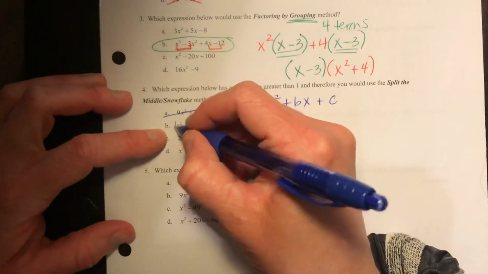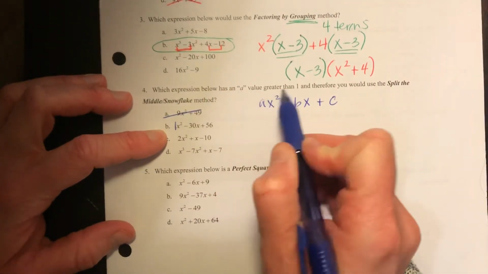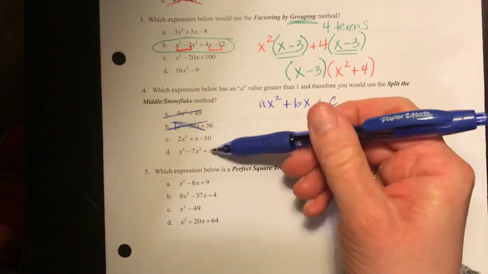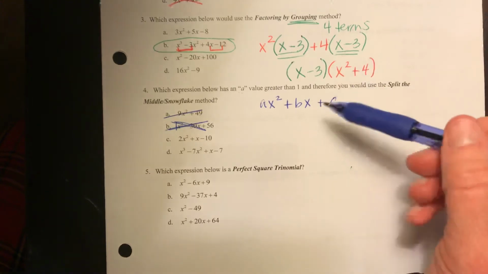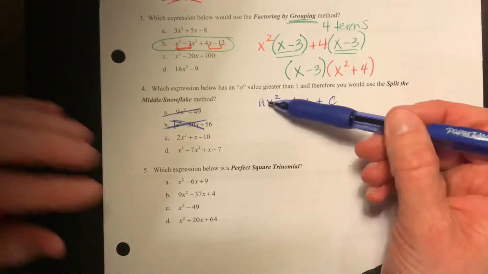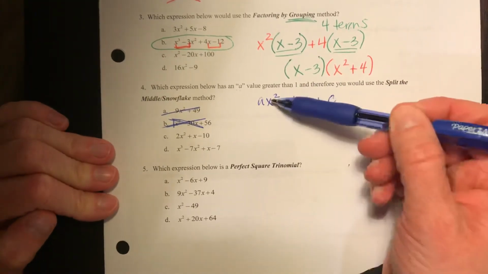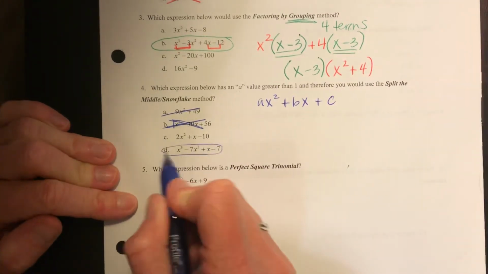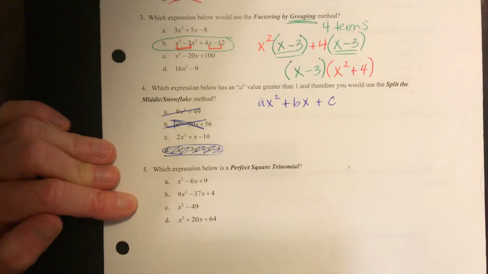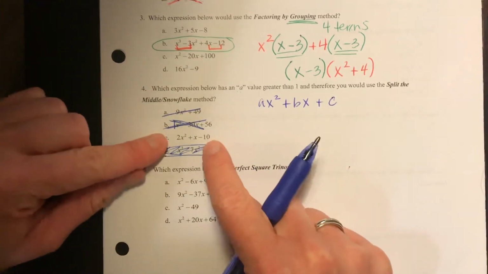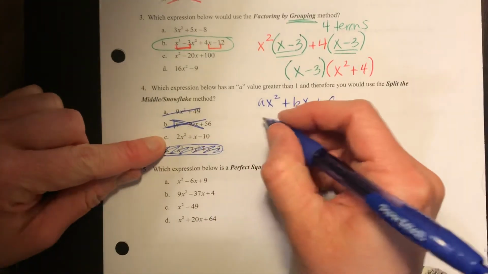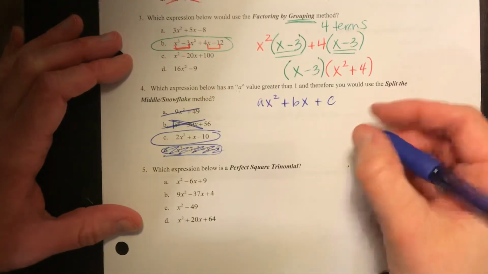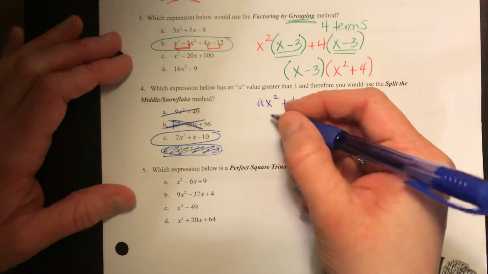Option B has 1x squared, and that is not an A greater than 1, so I would not do option B. Now, as I'm looking between C and D, A greater than 1 for a trinomial that has a quadratic lead term would not be a grouping that has 4 terms. So I'm going to say not letter D, which leaves me with only one option left, 2x squared plus x minus 10. Now, if you were asked to factor this, this is how we taught it.